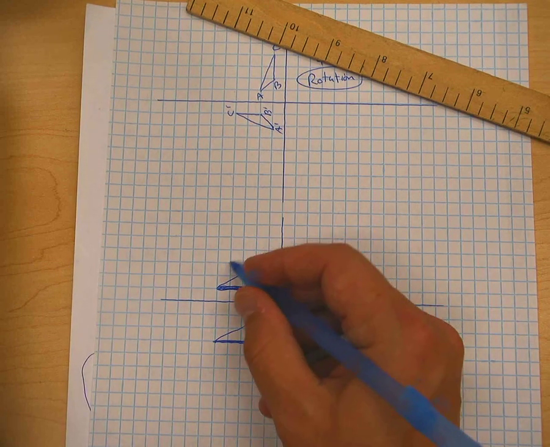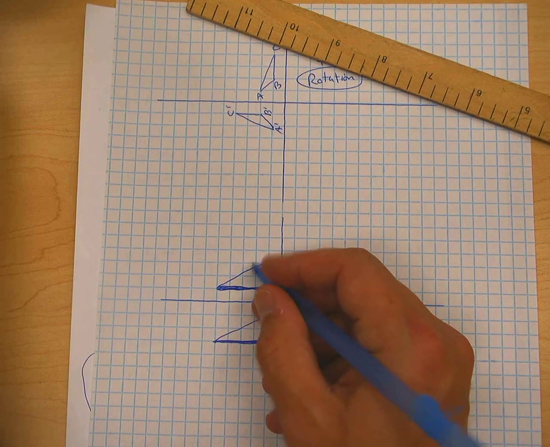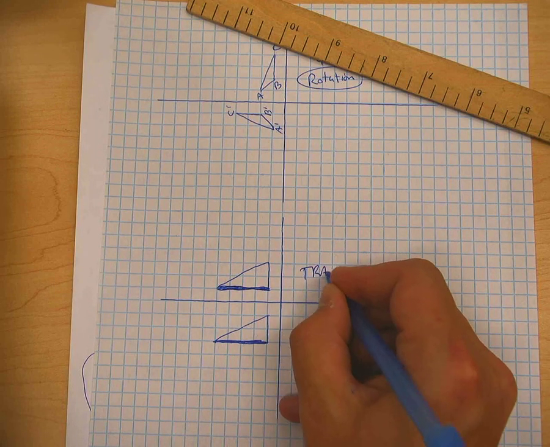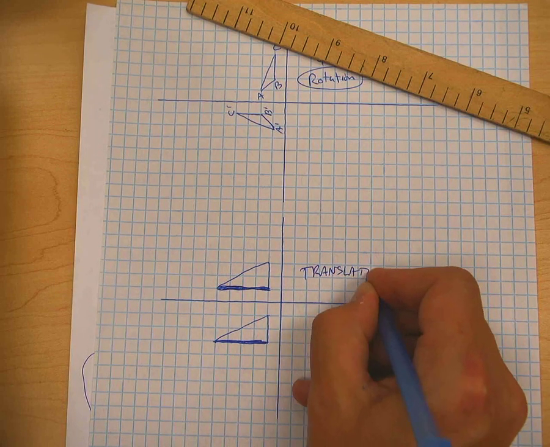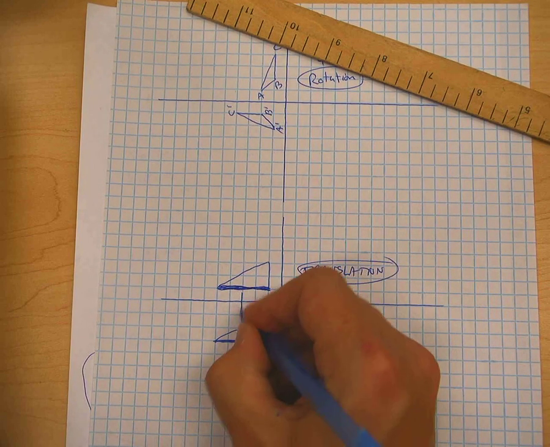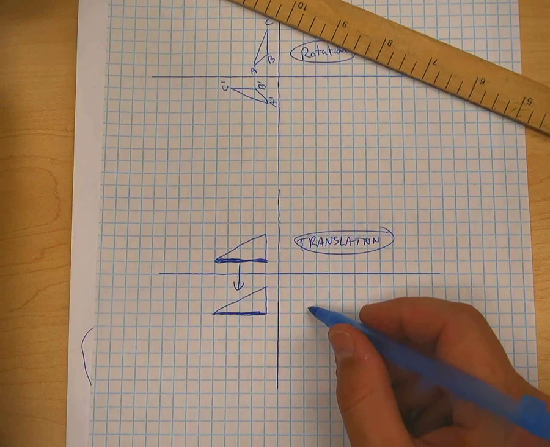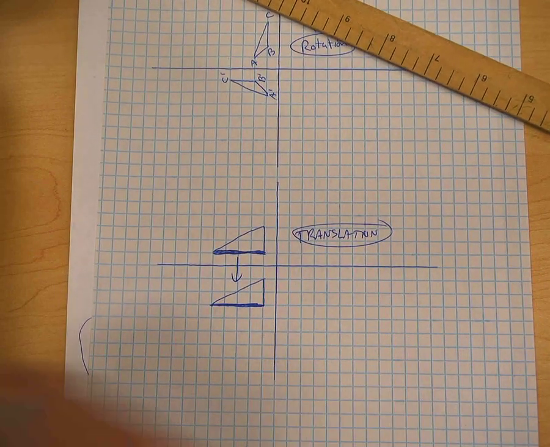So what type of transformation is this? This is a translation. Because as you can see, I'm moving it straight down, so you should all know that this is a translation for the test. Very, very, very important, okay?